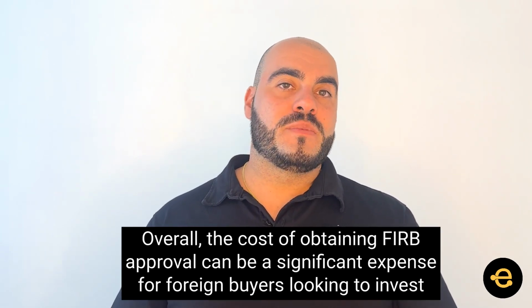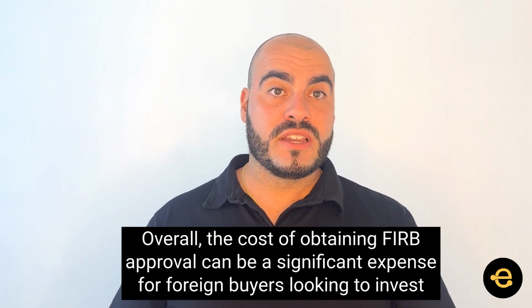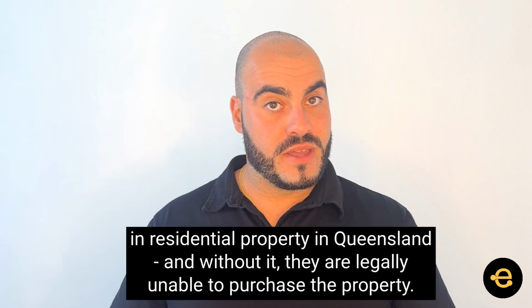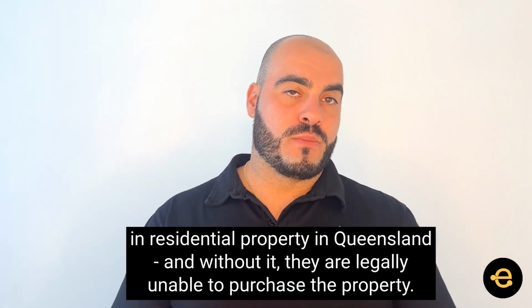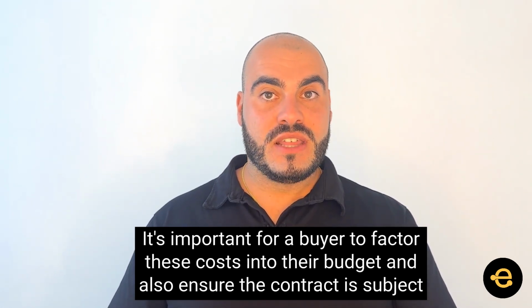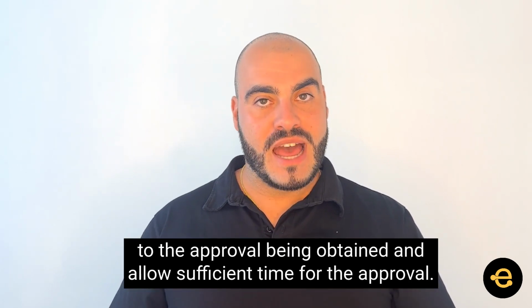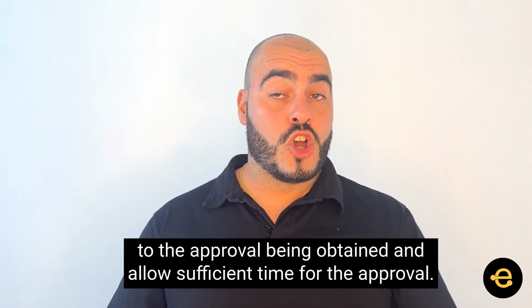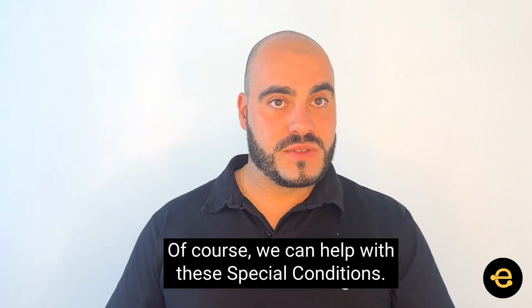Overall, the cost of obtaining FIRB approval can be a significant expense for foreign buyers looking to invest in residential property in Queensland, and without it, they are legally unable to purchase the property. It's important for a buyer to factor these costs into their budget and also ensure the contract is subject to the approval being obtained and allow sufficient time for the approval. Of course, we can help with these special conditions.